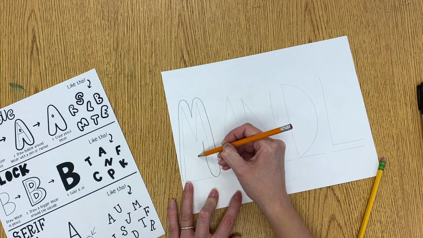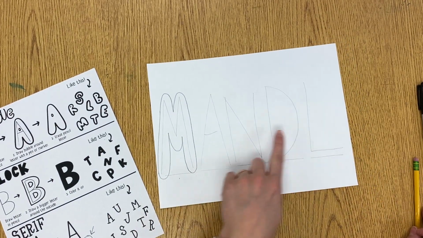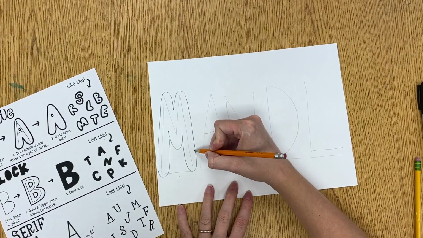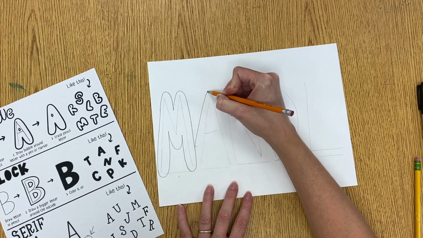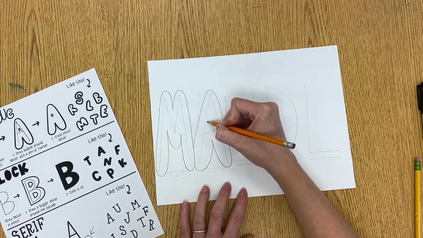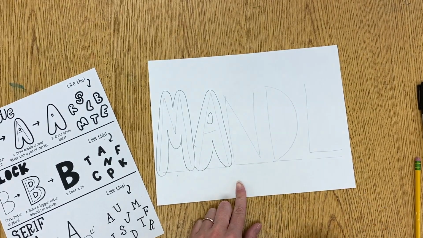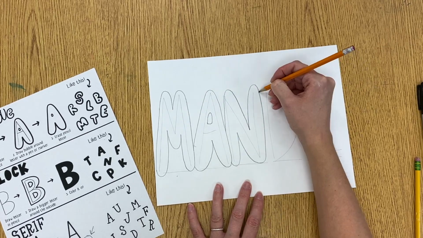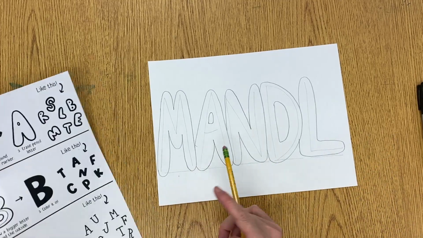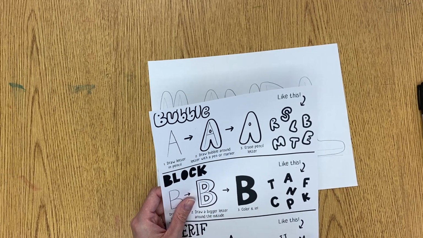So I'm just putting a bubble around my letter. And then if your name is long or it kind of squishes together on your paper, you can overlap your letters. So I might want to overlap my A with my N. So just kind of draw it behind the previous letter. And then if you have a space in any of your letters, like I do in my A, don't forget to draw that part. Okay, so then once you have your bubble drawn around your letter, you're going to erase that first capital letter that you made.